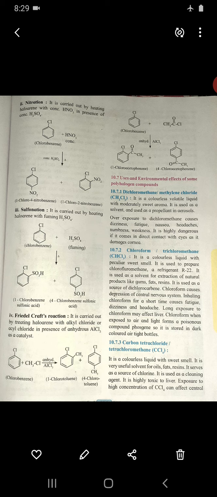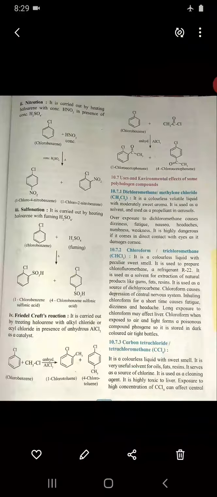Now, when chlorobenzene is treated with acetyl chloride in presence of anhydrous aluminum chloride, it produces 2-chloroacetophenone and 4-chloroacetophenone. So that is formation of acetophenone, and these are the electrophilic substitution reactions. 4 substitution reactions are there. First one is chlorination, second one is nitration, third one is sulfonation, and fourth one is Friedel-Crafts reaction.